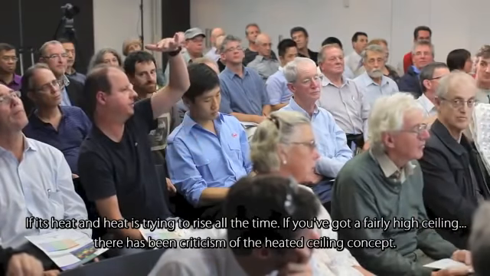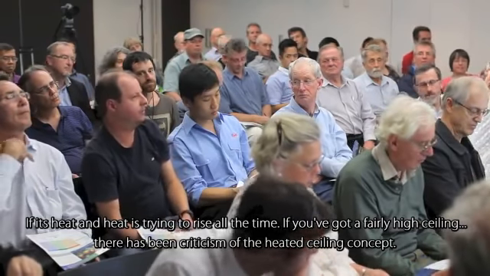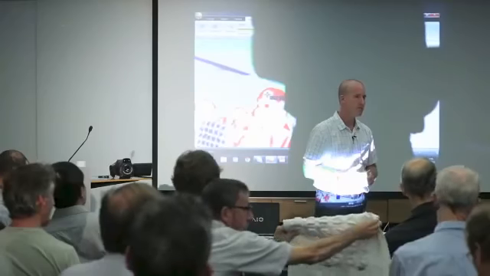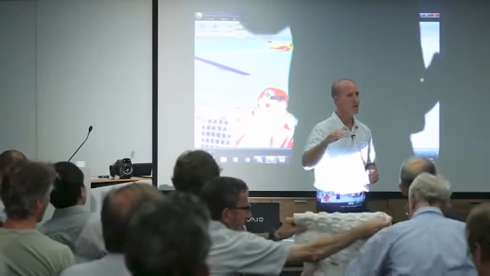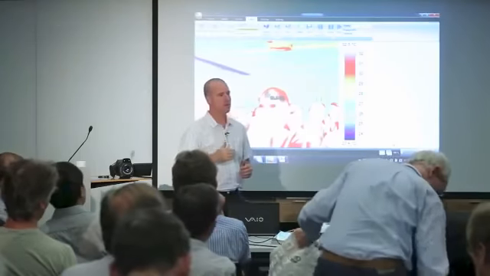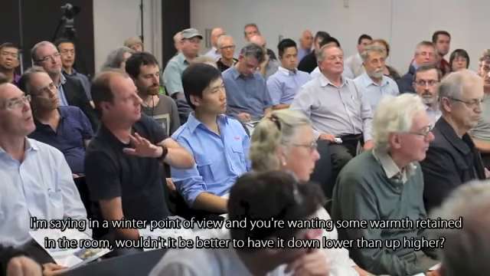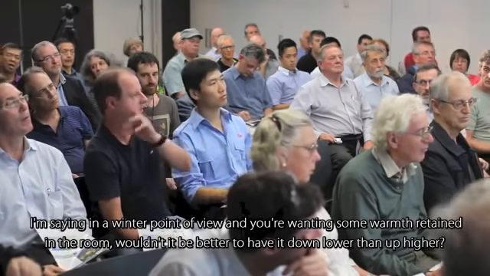Like if you've got a fairly high ceiling, because Renew magazine a couple of issues ago was quite critical of the heat and ceiling concept. Yep. But remember, this doesn't have any thermal property above 25, and it's resisting the room getting warm all the way up there. Yeah. So from a winter point of view, if you're wanting some warmth retained in the room, wouldn't it be better to have it down lower rather than higher?